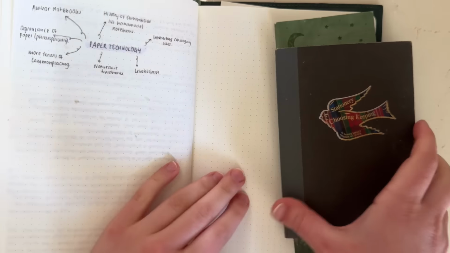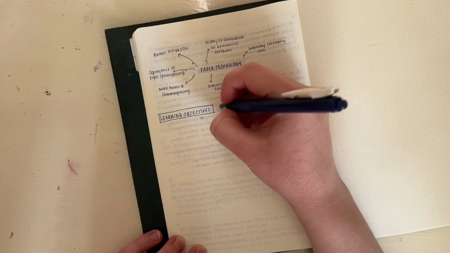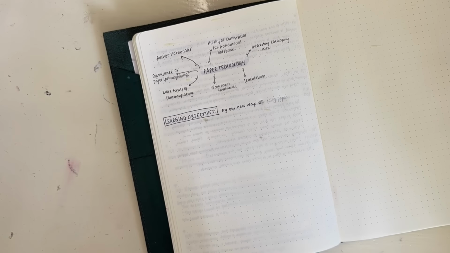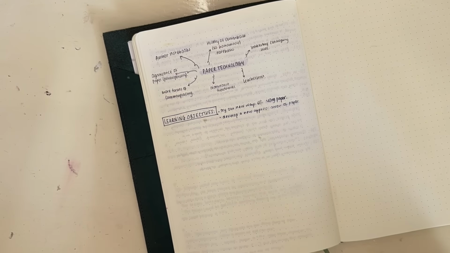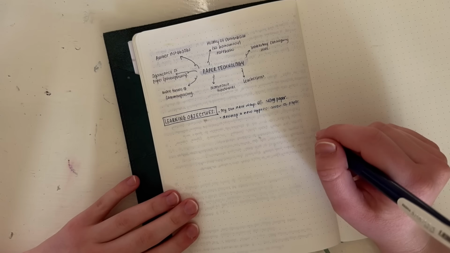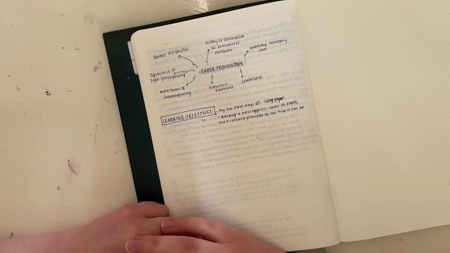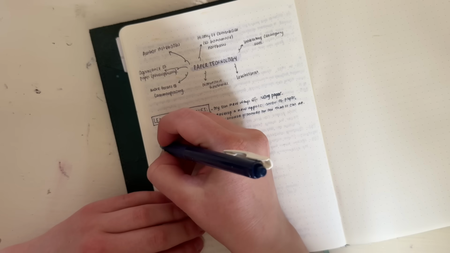I don't think this is absolutely necessary, but I increasingly understand why my teachers and professors at school and university would always give us learning objectives at the start of a module or the start of a lecture, because it helps you to direct your focus somewhere. So when you're learning about something, you're thinking about how you can apply it to something in particular, if that makes sense. And so I do think this is a useful thing to do.